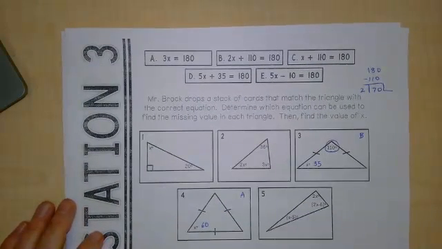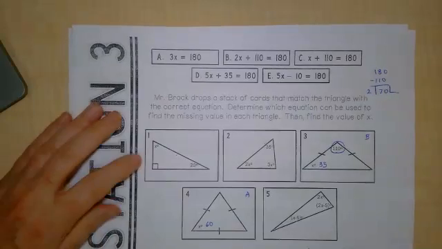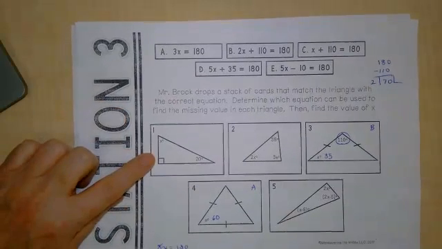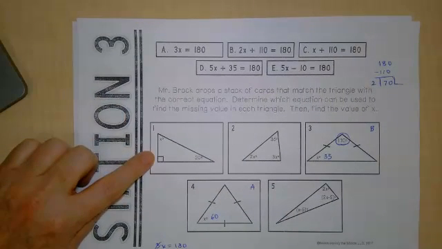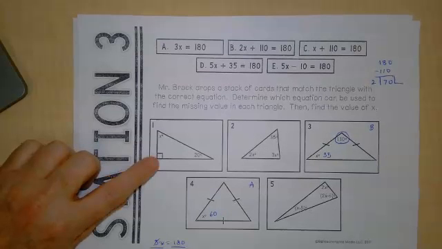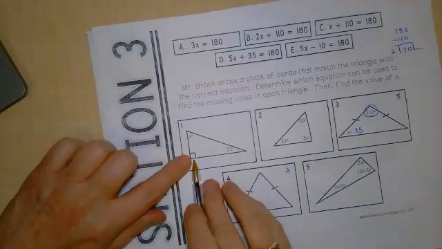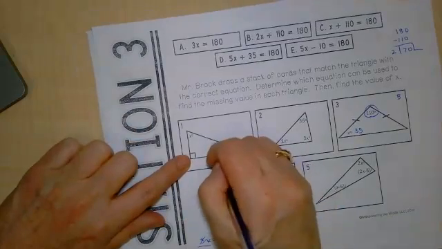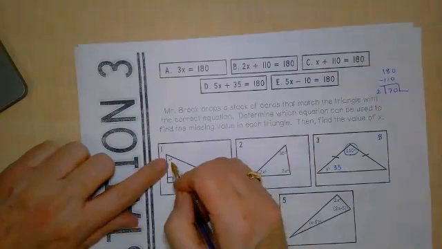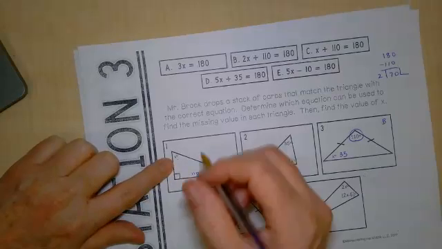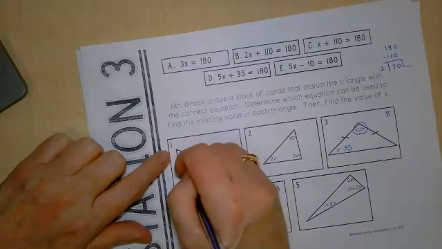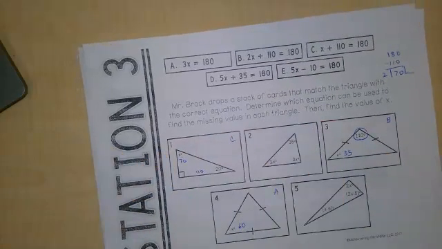Wyatt. C is 1. And how do you know that? Because it says x plus 110. So you have the x in the top corner, and then that square means 90. 90 plus 20 is 110, plus this x. So what is this number going to be? 70. X equals 70. That's letter C.